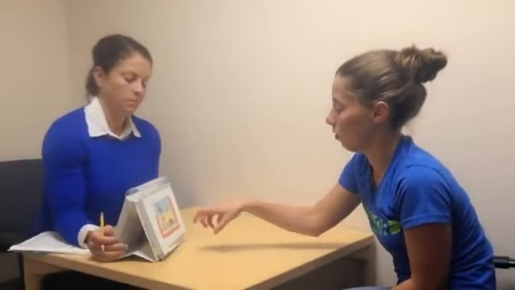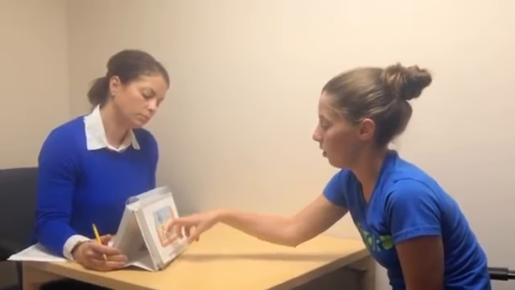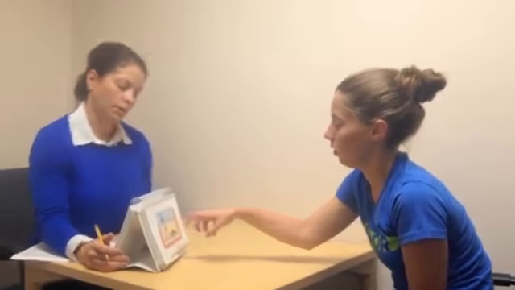Now I am going to show you another picture. Point to the dog and then point to the monkey. Go. Okay. Let's try again. Point to the dog and then point to the monkey. Go. Okay.